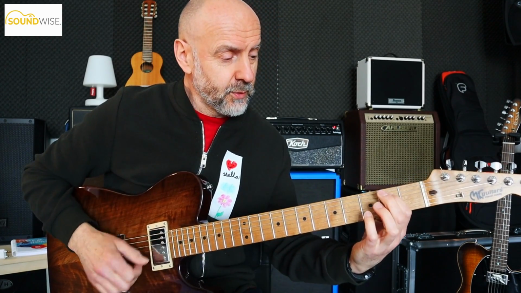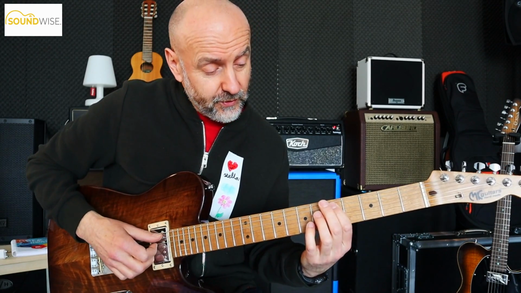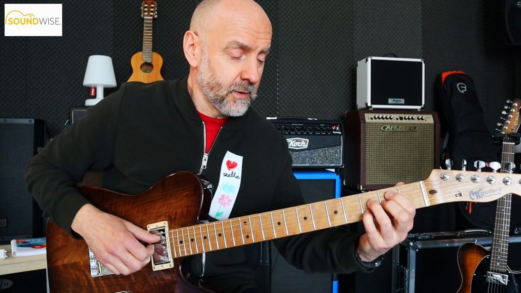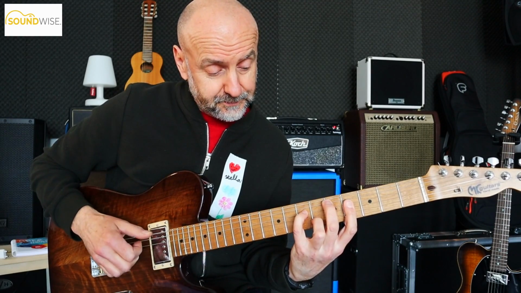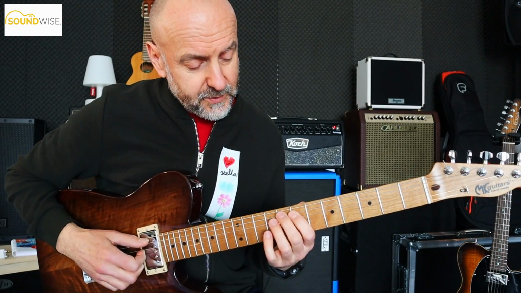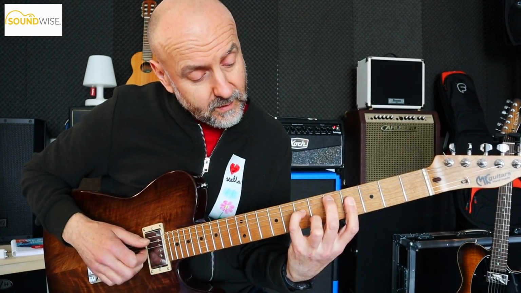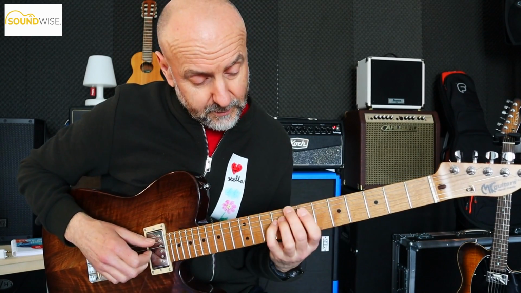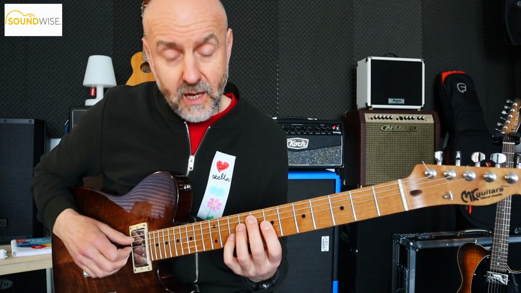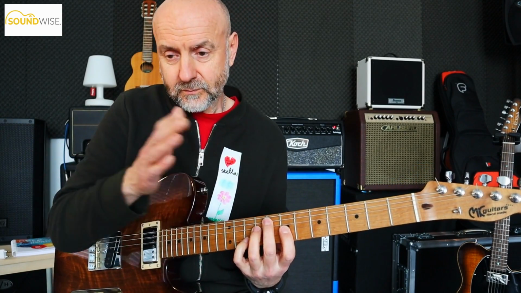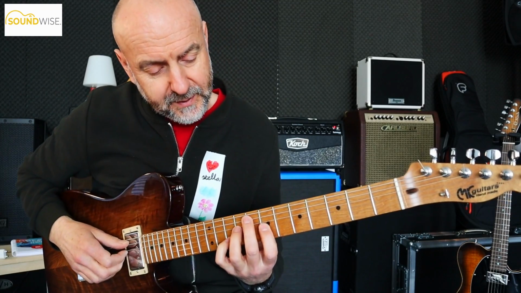So now we've moved the root to the third. Now let's move the third to the fifth. So we keep repeating the same process. The third becomes the fifth, the flat fifth, sorry, which is an F. The seventh becomes a 1, the root. And we keep doing that, moving every note up one step in the ladder of the chord.